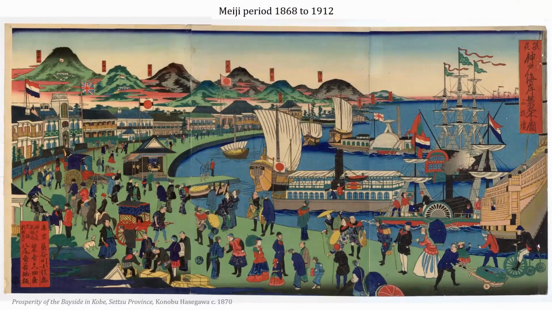We've got Western style buildings all across here. We've got penny farthing, which is my favorite. We've got people in Chinese dress, Japanese dress, Western dress. So it's all very exciting, but the print has this celebratory tone, which belies the upheaval and disruption that Japan's experiencing.